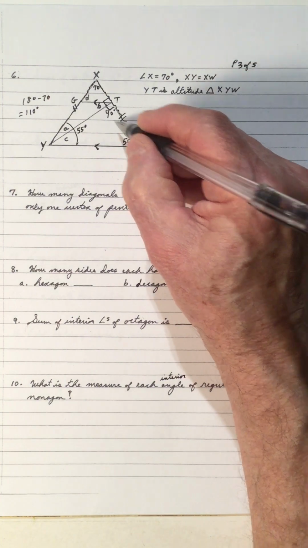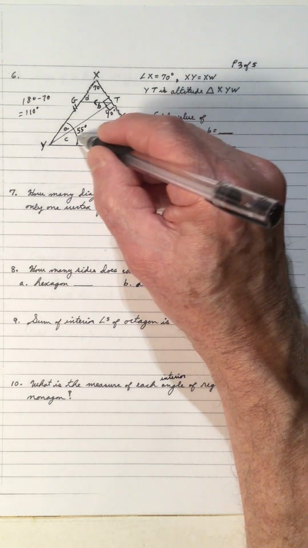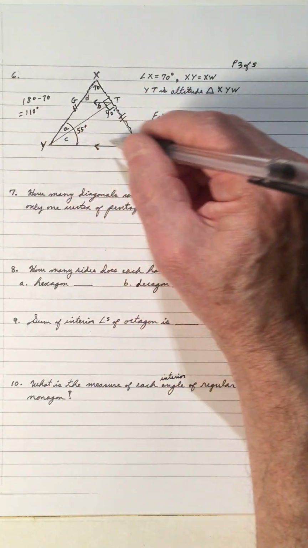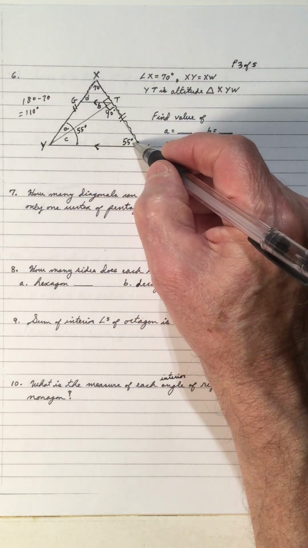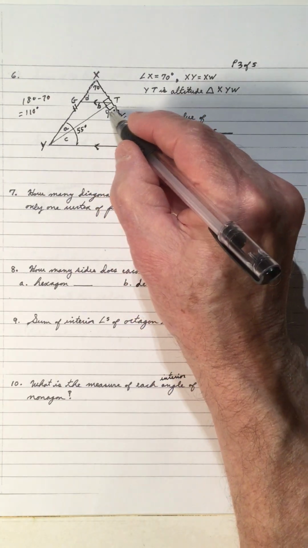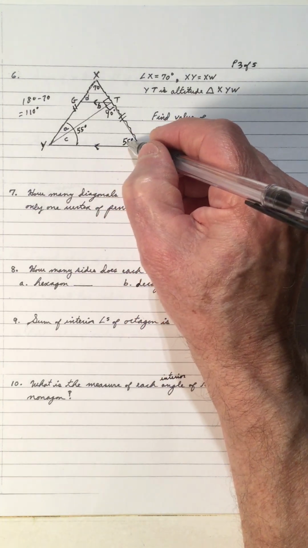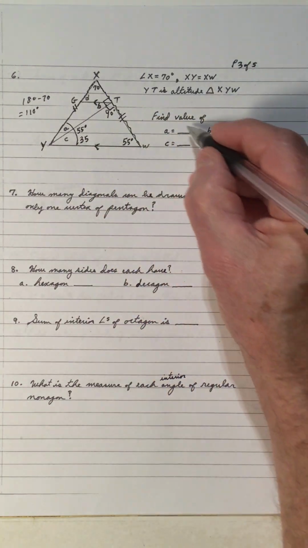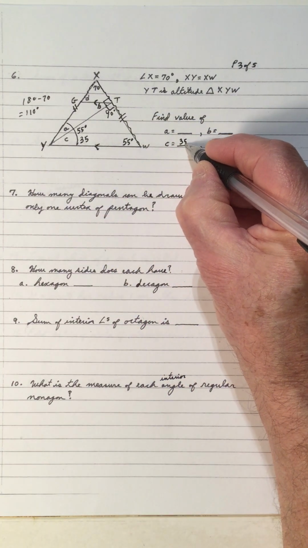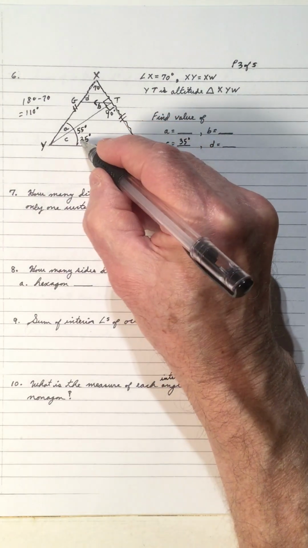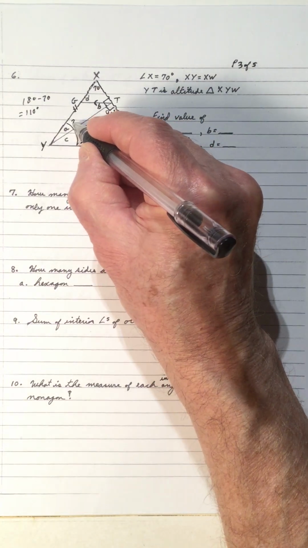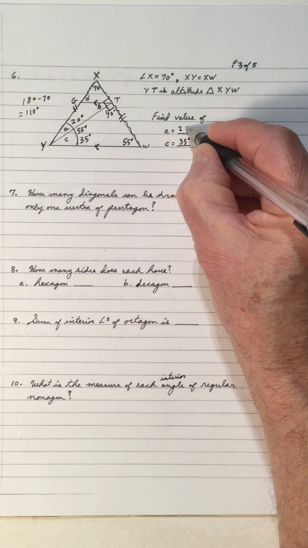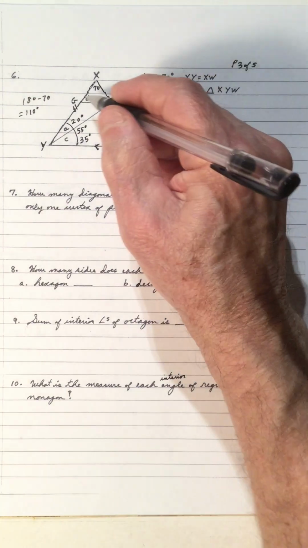So we got a 55, 90. If this angle is 90, that means that this angle right here, TYW and W, add up to 90, 180 altogether. So that means that W is 55. This one is 35. So c is 35 degrees. That means if c is 35, a must be 20. a is 20, because it adds up to 55.